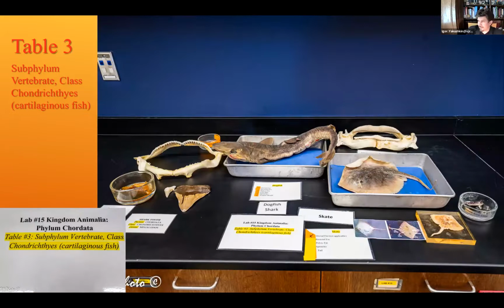All right, next one is the Chondrichthyes. See that particular structure, the jaw? Looks like it's made out of bone. As a matter of fact, if you touch it, if you have a face-to-face lab, you will feel that it's almost a bony structure, but it's cartilage.